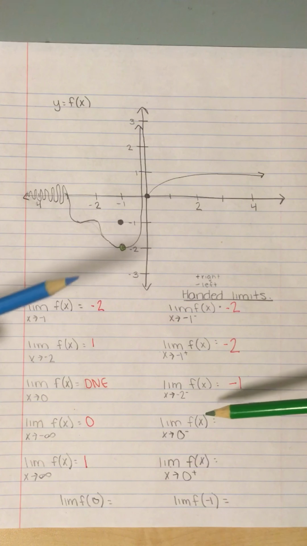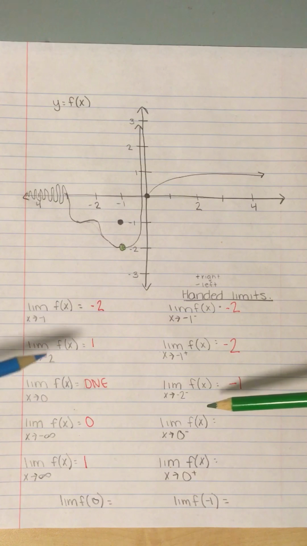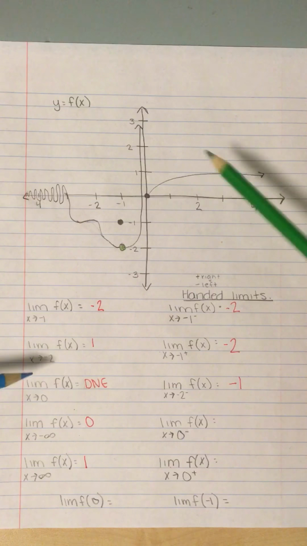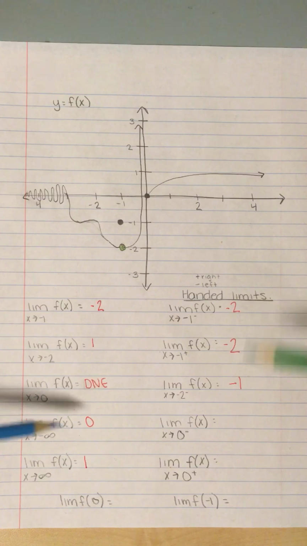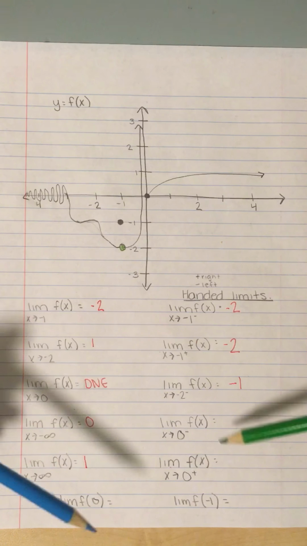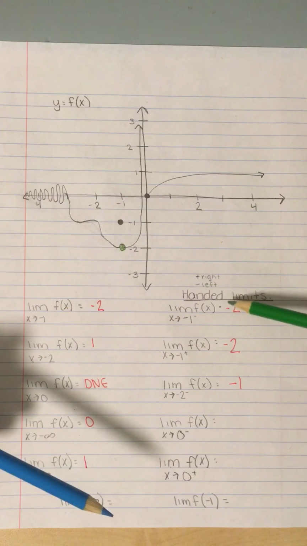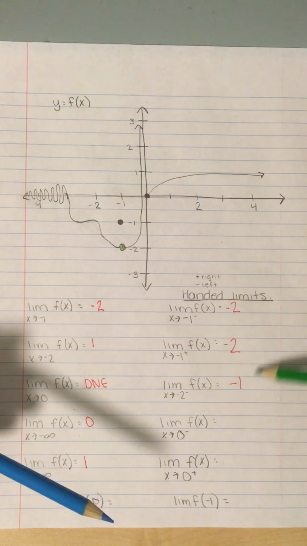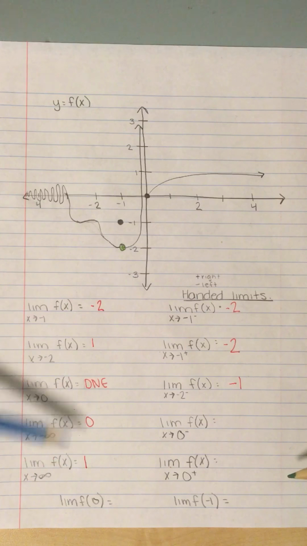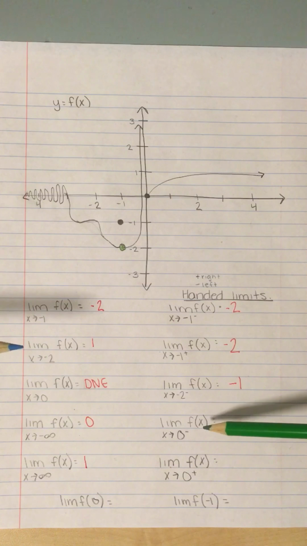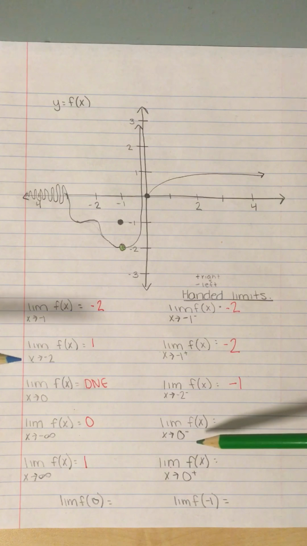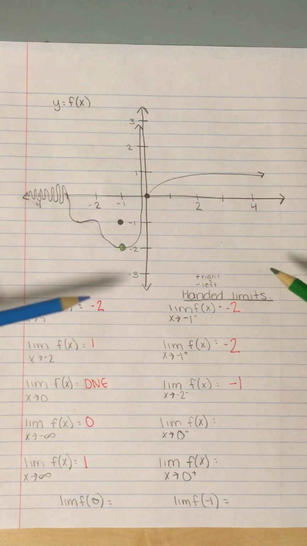Now, when we're trying to find the limit of this function as we approach 0, that's when we need the handed limits. For the most part, right here, they've been the same as originally. However, when we get to x equals 0, that's when we need these handed limits.